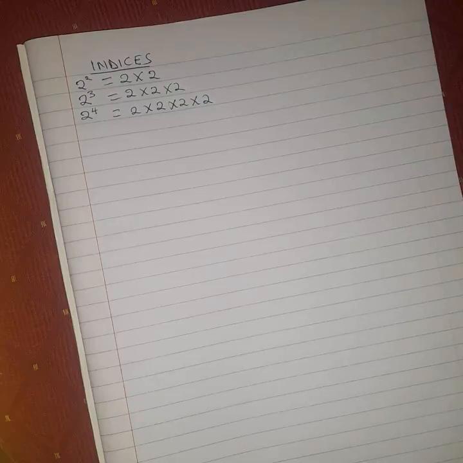Welcome to today's lesson on indices. We shall begin with simple examples that we know about calculations and various multiplications, so that we can come up with a clear definition of an index, and the plural is indices.